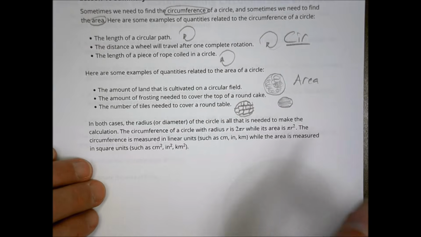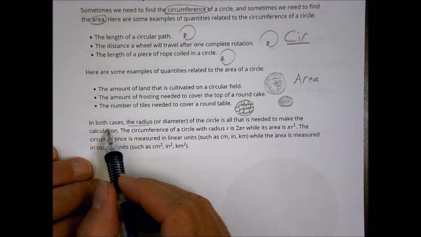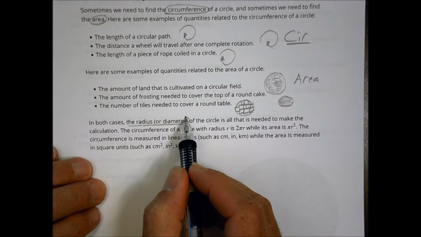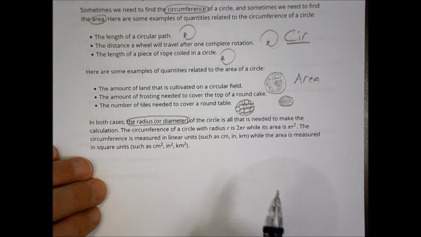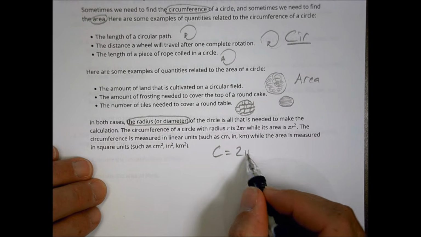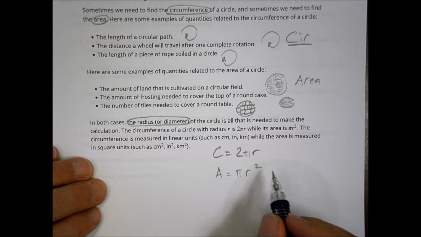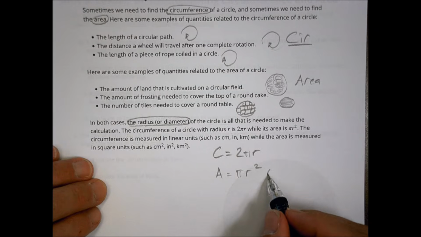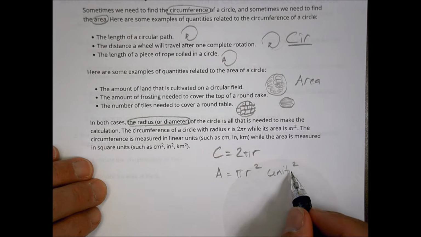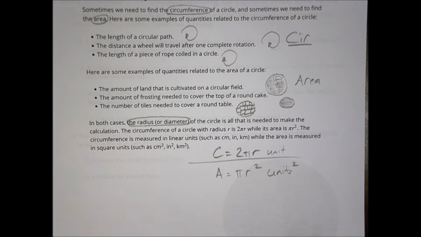In both cases, the radius or diameter of the circle is all that is needed to make the calculation. So we always need the radius or diameter in order to make the calculation, and we're going to either use the formula for circumference, which is 2 pi r, or the formula for area, which is pi r squared. Make sure you pay attention to your units. This will end up with units squared, and this will just be whatever the unit is, centimeters, meters, for those things there. Okay, so as you start your homework, just press pause and then come back in a second to see how you did.